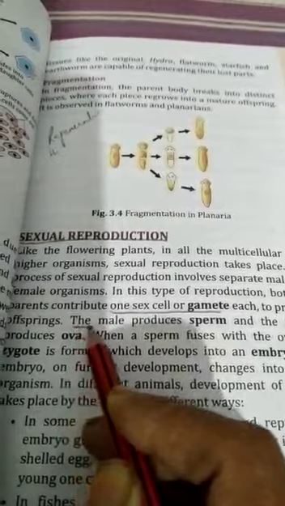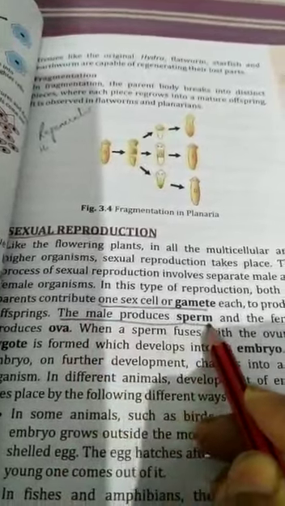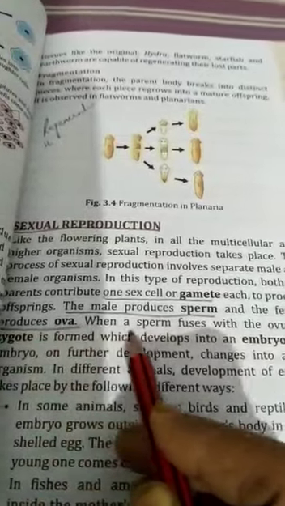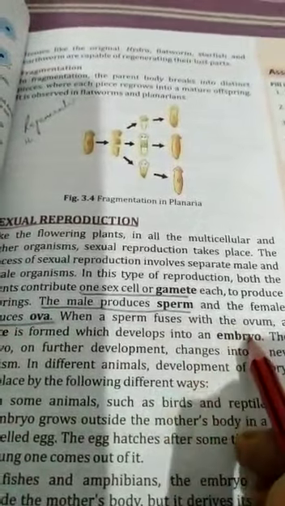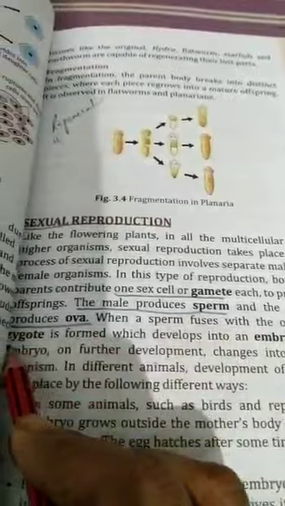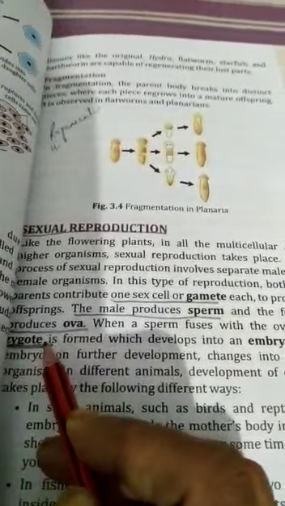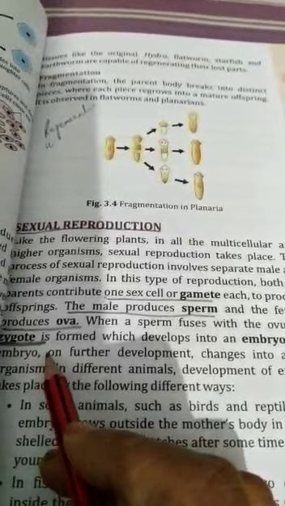So the male produces sperm and the female produces ova. When the sperm and ovum fuse with each other, they form the first cell, known as zygote.